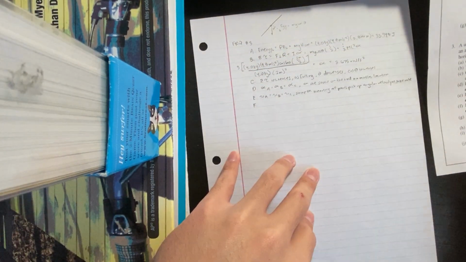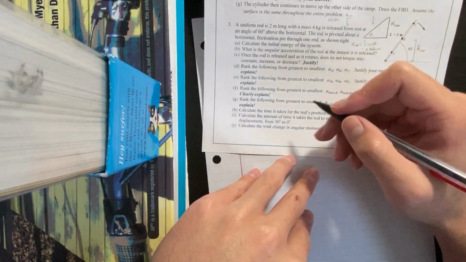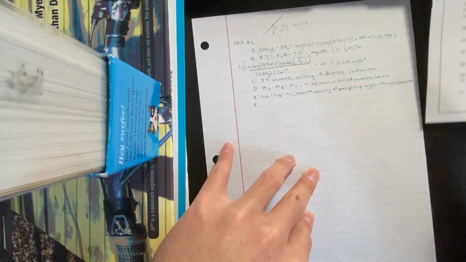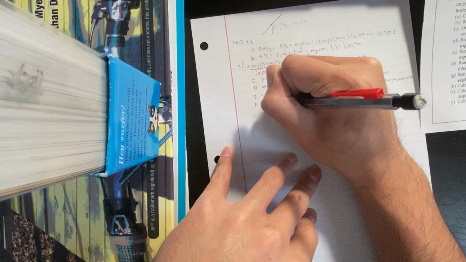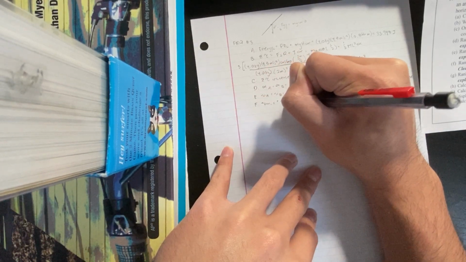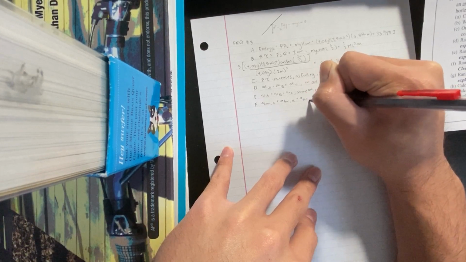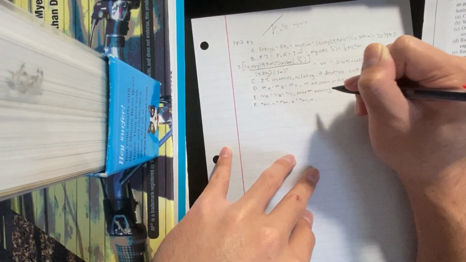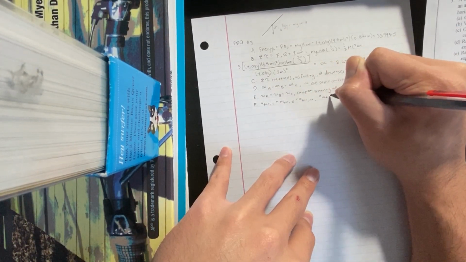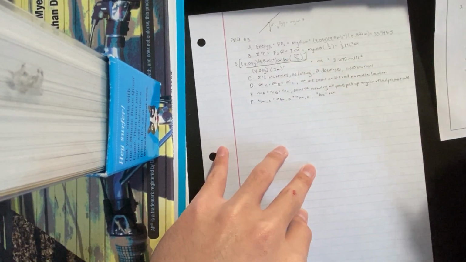Part F asks us to rank A tangential. So I'm saying A tangential C is greater than A tangential B is greater than A tangential A. This is because A tangential we know is R alpha.